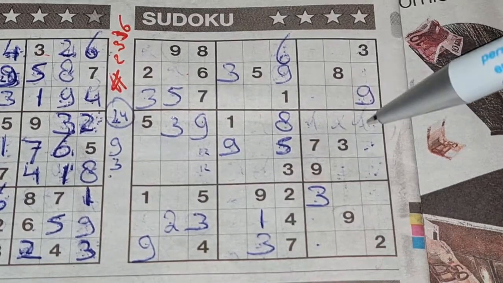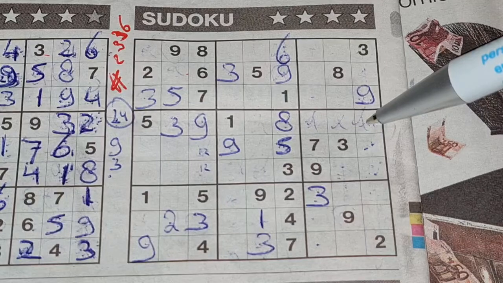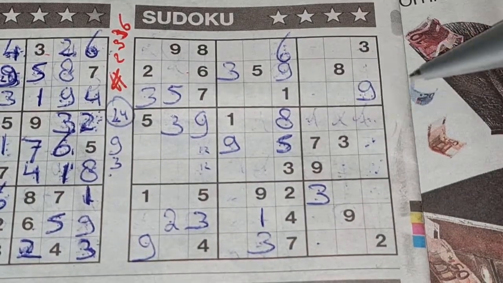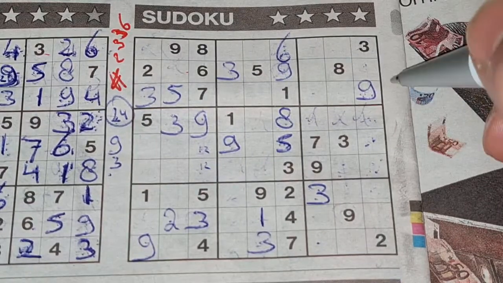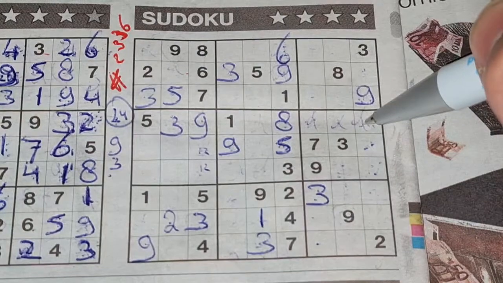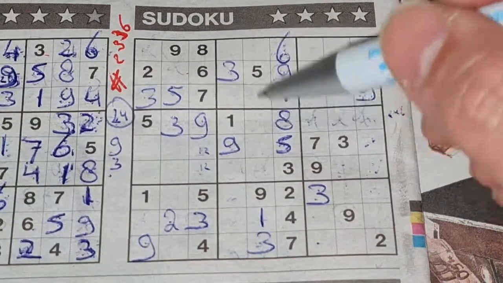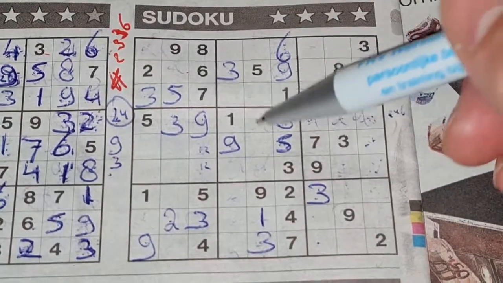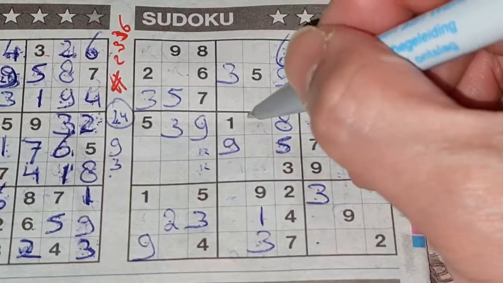the 4, and the 6. 2, 4, and a 6. That means 1 digit left in this row, 2, 4, and a 6. The 7 should be there.